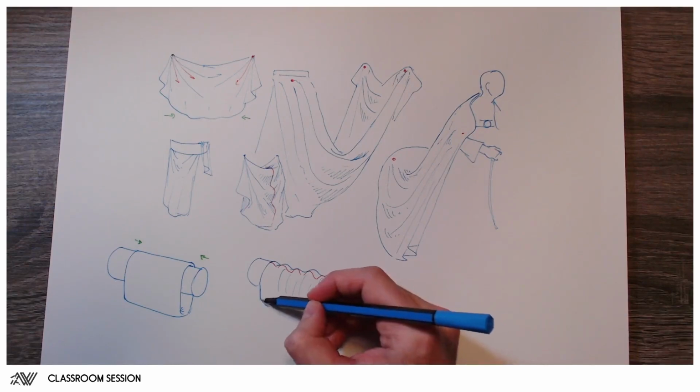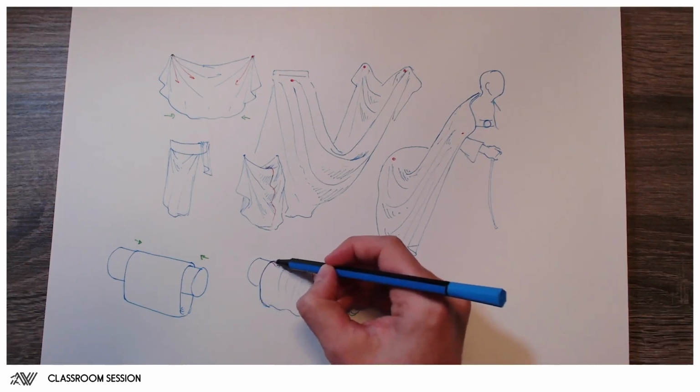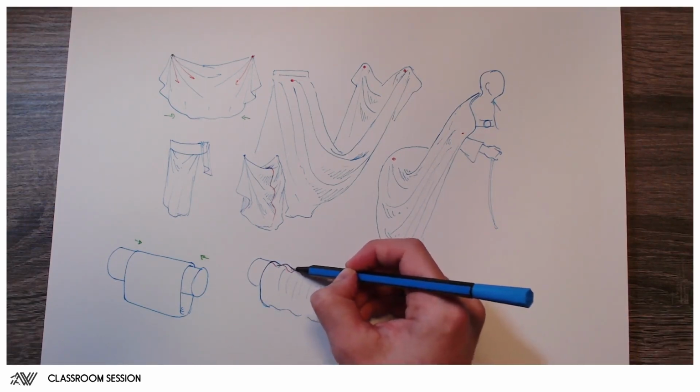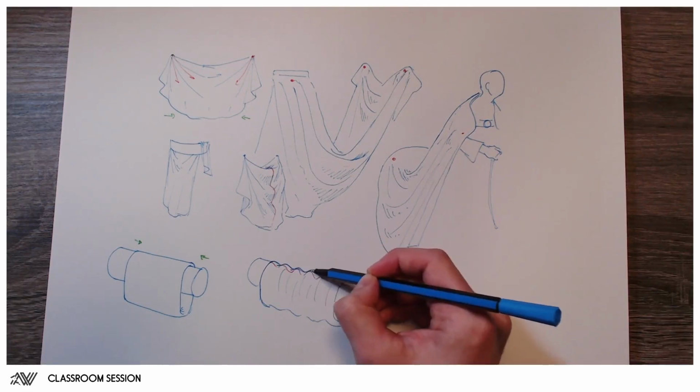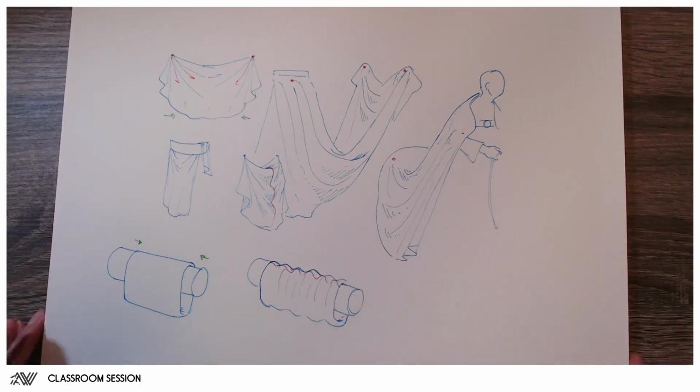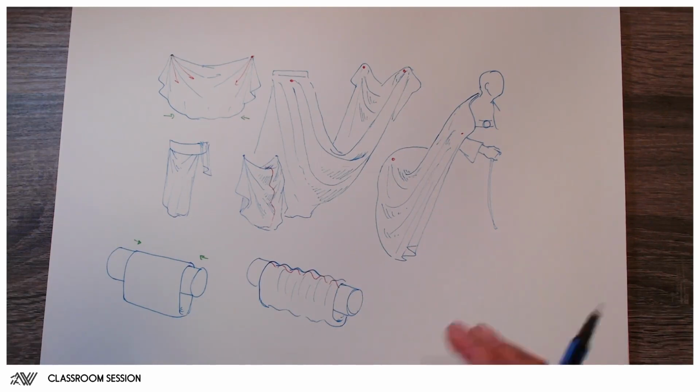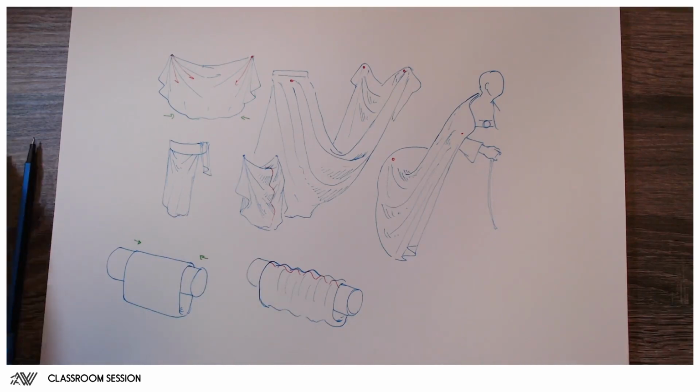Now this rarely happens, very, very rarely. Usually what we see with this kind of compression is that it becomes a zigzag fold. Now, that aside, we're first going to do spiral folds. So how does this become a spiral fold?